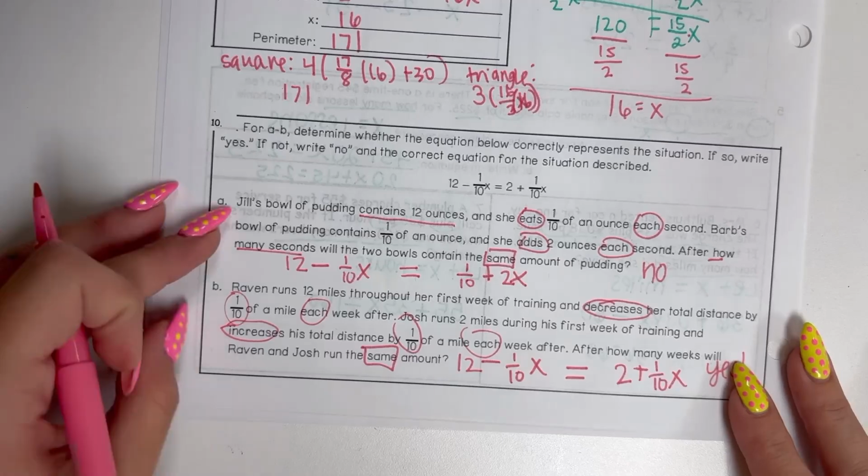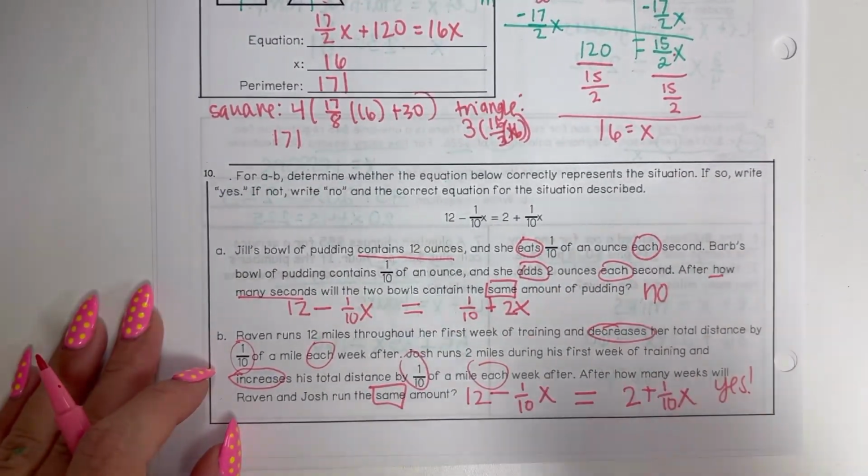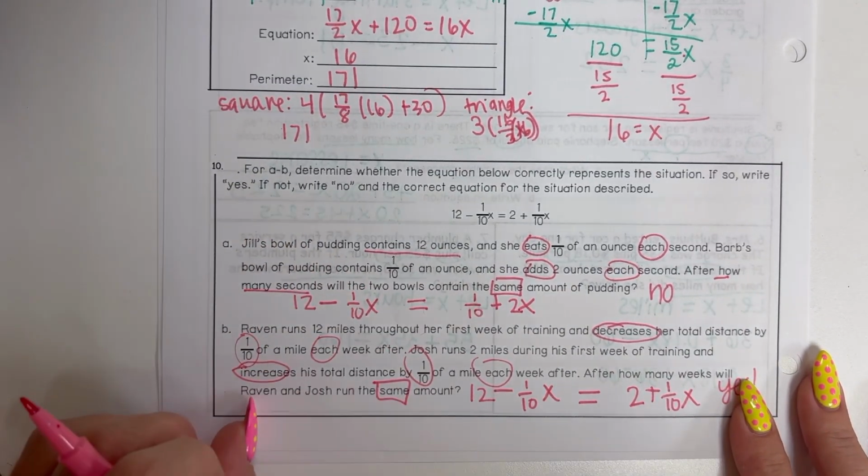A lot of times you have 4 answer choices and you have to circle which situation will match the equation. But that's the best strategy I recommend. Just write the equation as you read the problem.